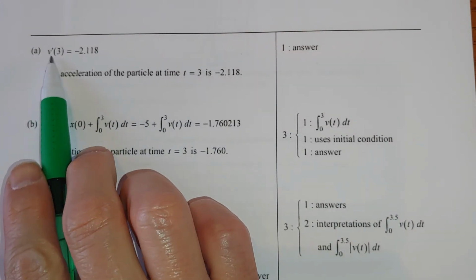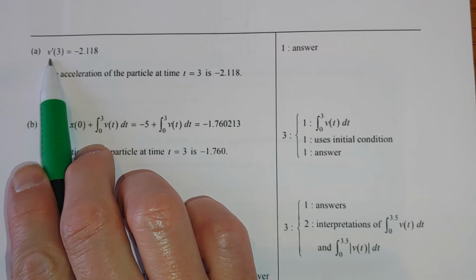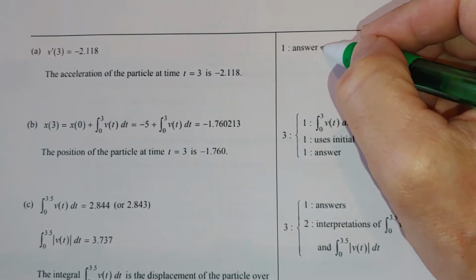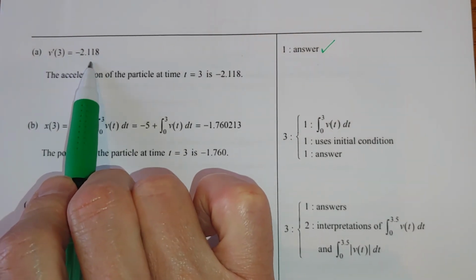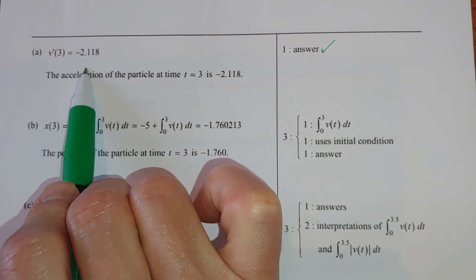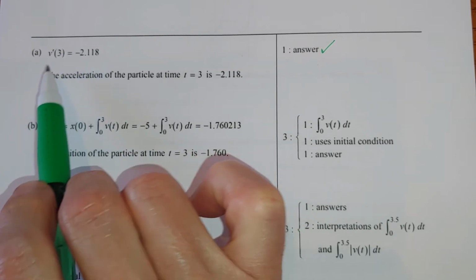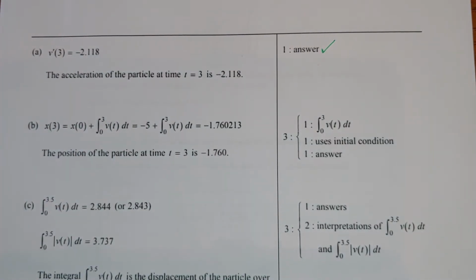In letter A, we're going to show what we're doing, v prime of 3, and we simply get 1 point for getting the answer correct. But please don't have a bald answer and just record the number. Just tell us what you are doing, either a of 3 or v prime of 3 or a of 3 equals v prime of 3.